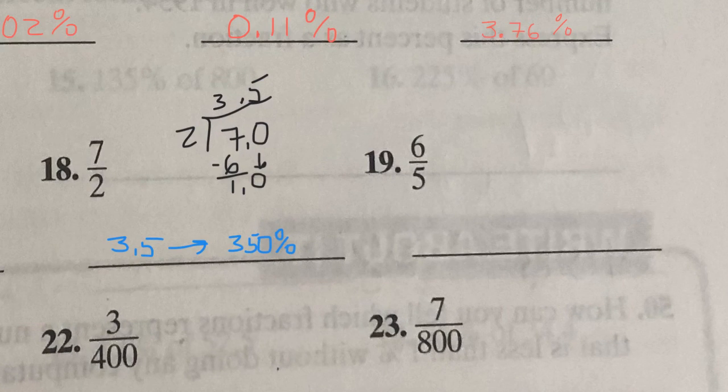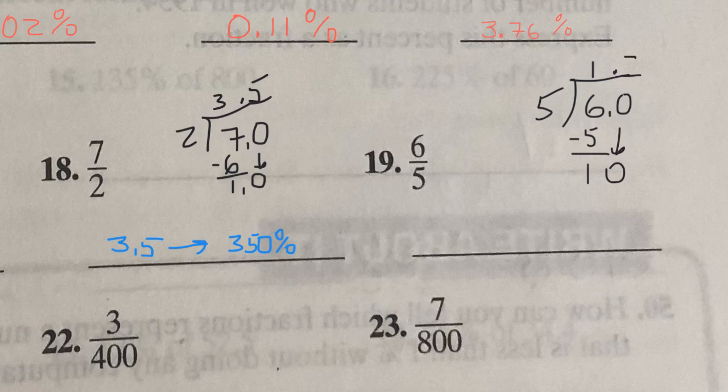Similarly, let's look at this one. We have 6 divided by 5. Now that's really 6.0 divided by 5. We'll bring the decimal up there. 5 goes into 6 once, subtracting 5, and then bringing that down. And then 5 times 2 would give us 10. So we have a 2 right there, and that's actually it. So we have 1.2 as a decimal, but after moving the decimal place twice to the right, that would become 120%.